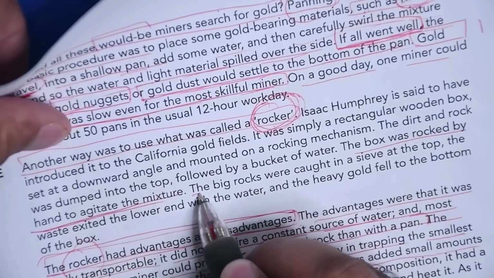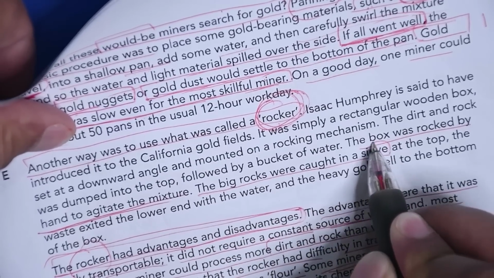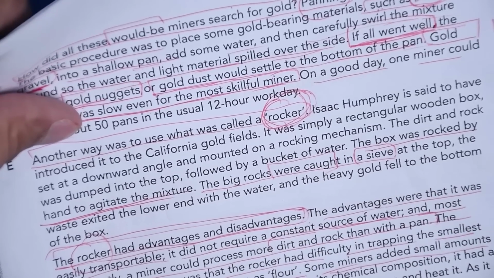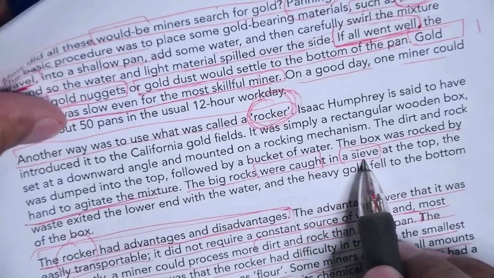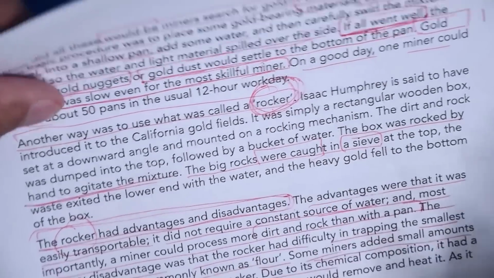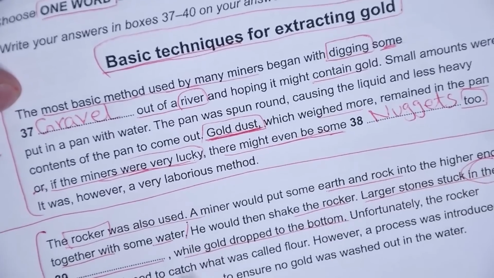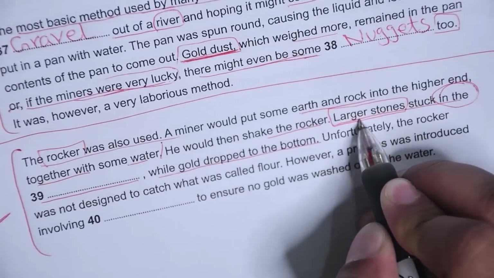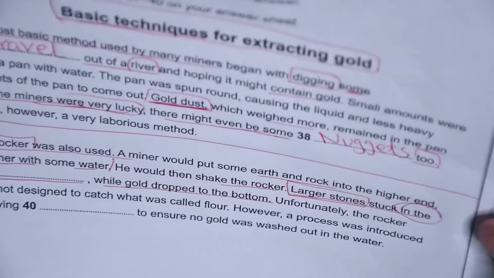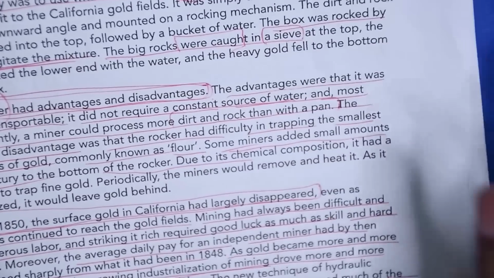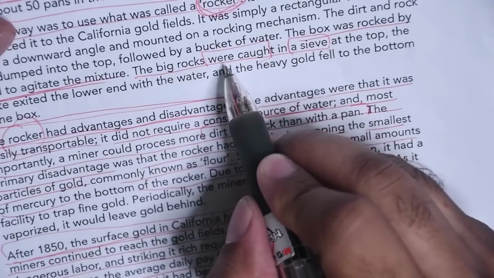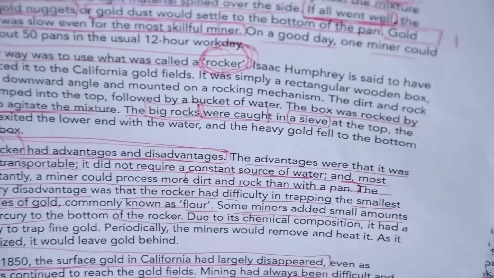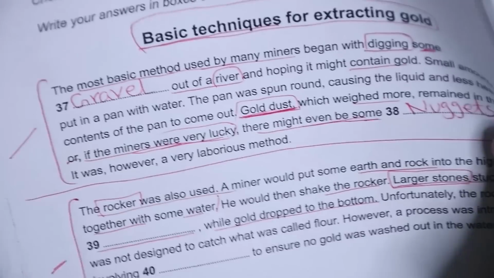The big rocks were caught in a sieve. Were caught means stuck. Wow. The big rocks were caught in a sieve. See that? Caught in a sieve. And what's the question? The question is larger stones. Big rocks and larger stones, they are the same thing. Stuck in the... now they say the and there they say a. So larger stones, where is it? Yeah, were caught. Big rocks and larger stones were caught in a sieve will be the answer.